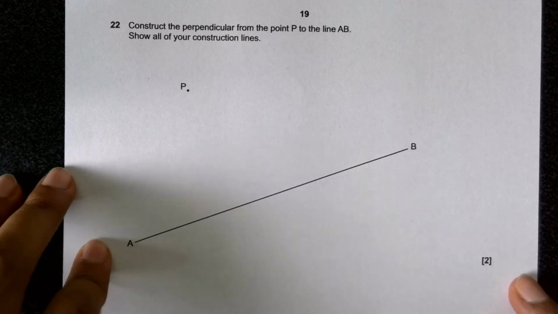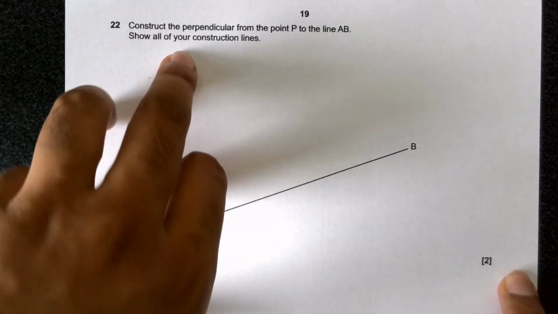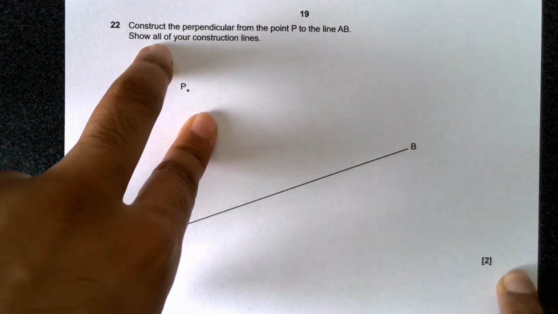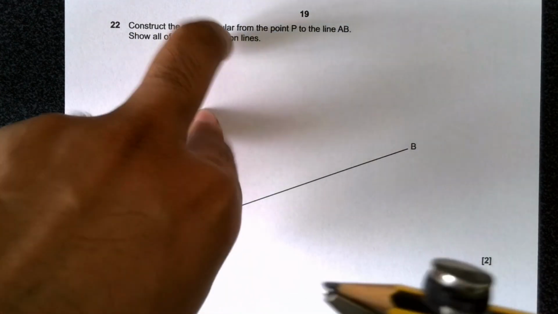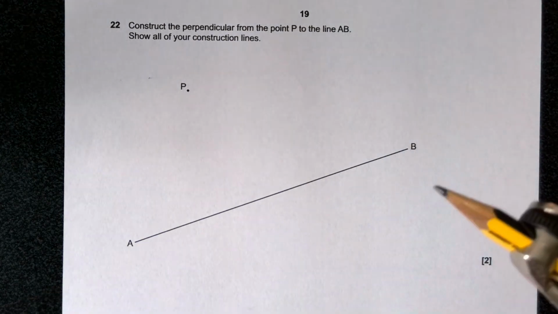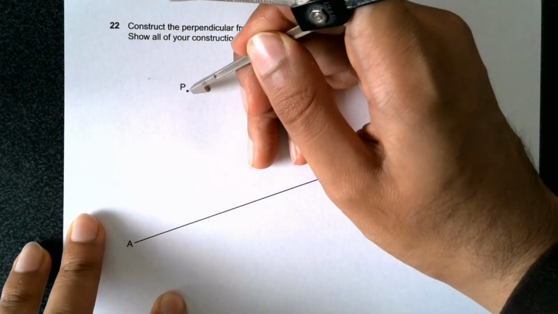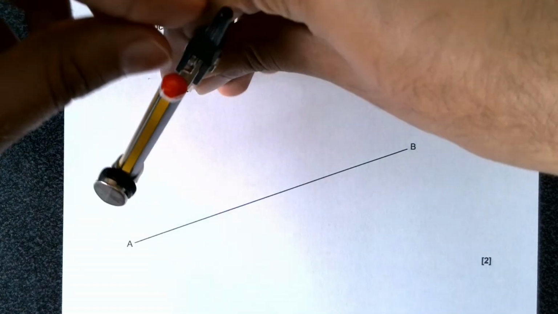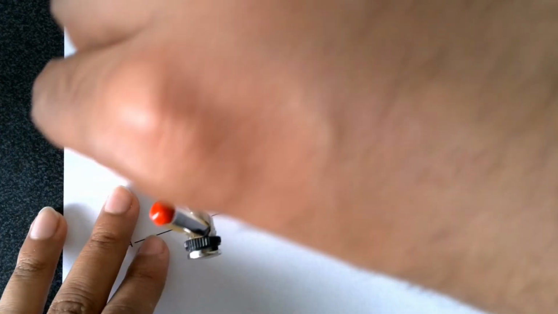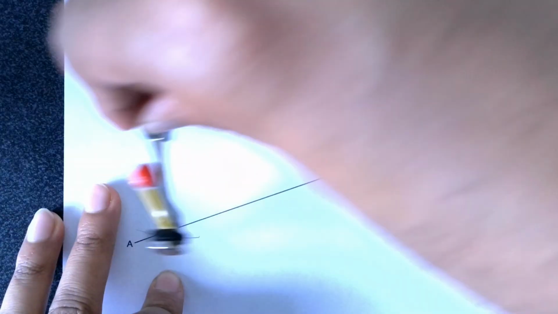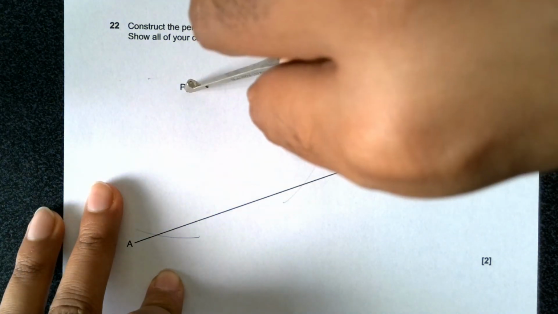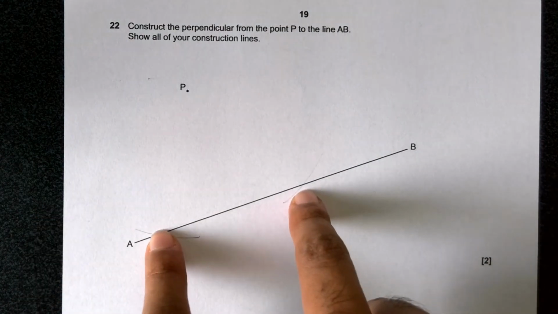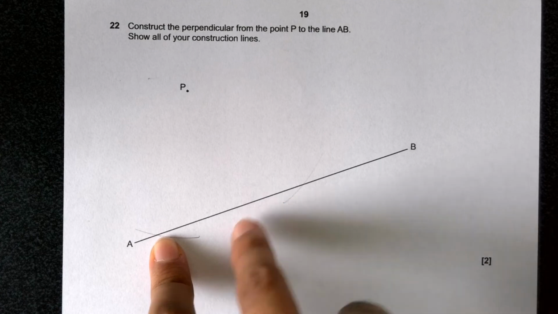Question number 22, we have to construct the perpendicular from the point P to the line AB. Show all your construction lines. Well, with our compass, if we put the pointy bit at P, as we see here, and then if we intersect our line AB at 2 points, here and also here, you can see there's 2 points over here where our arcs have essentially crossed AB.